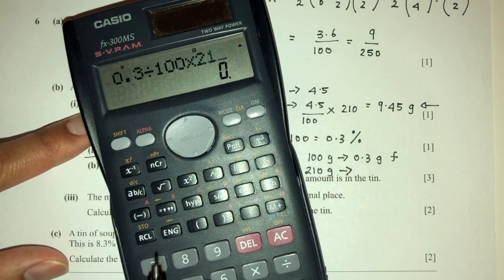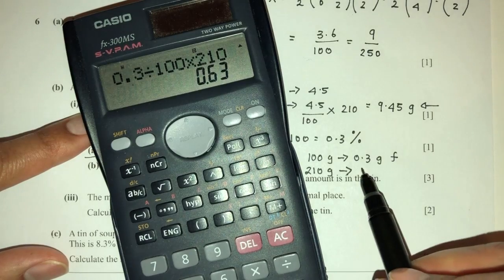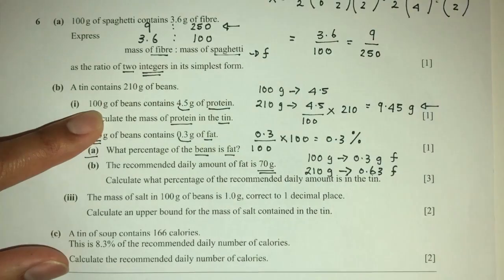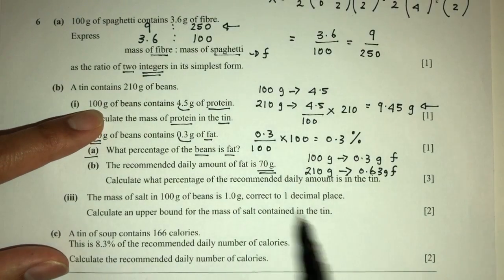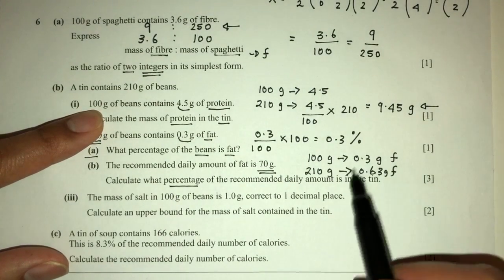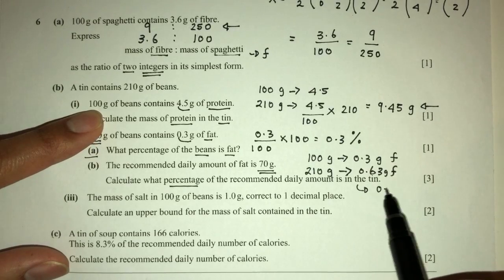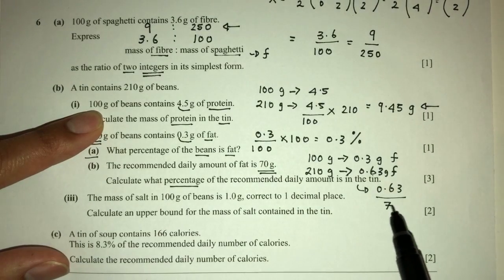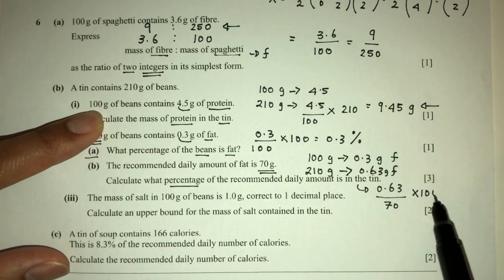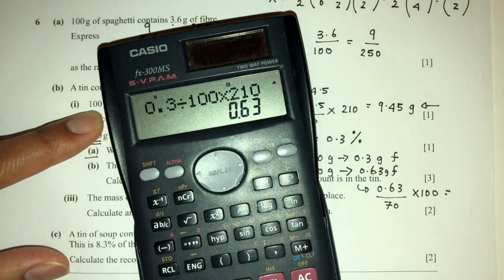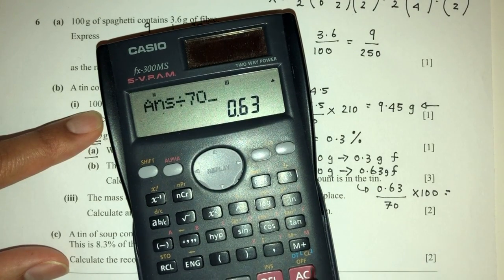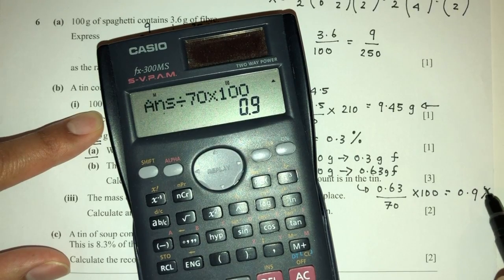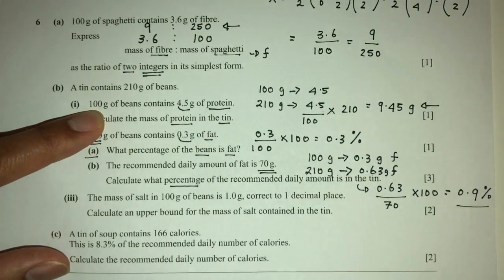And then multiply by 210 for the mass of fat in the tin. Now, this is fat in the tin. Now, the percentage will be the amount of fat we have in the tin over the recommended amount, which is 70, times 100. So 0.63 divided by 70 times 100. That will be 0.9% as your answer.